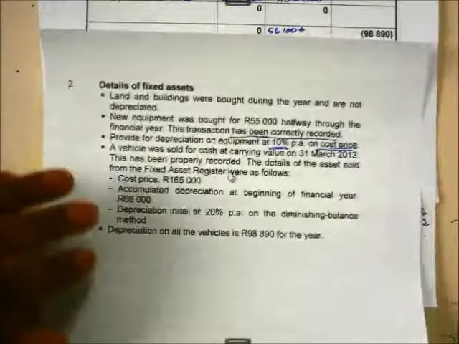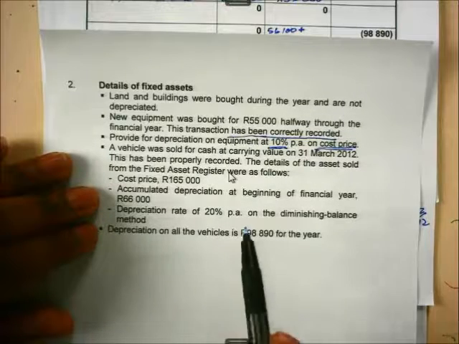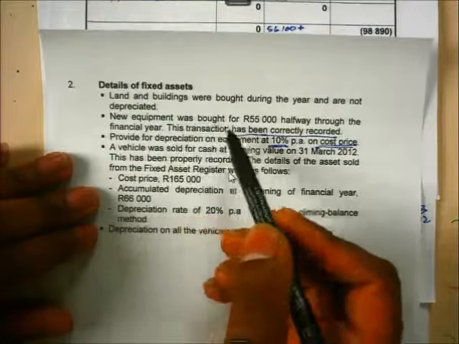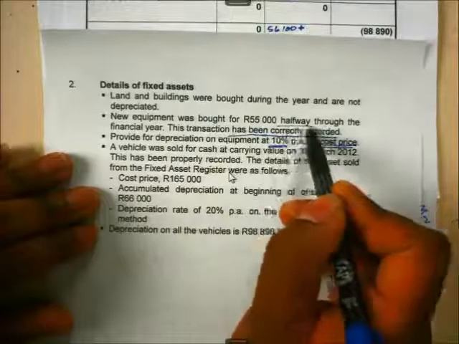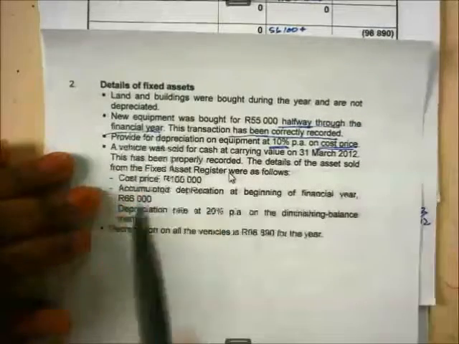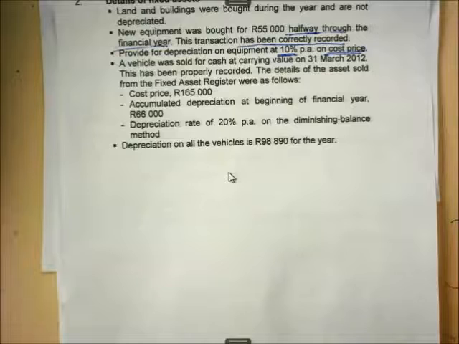And that is contained in our additional information. They said new equipment was bought halfway through the year. Now, I'm sure that even those of us who do not speak English as a mother tongue would know that halfway is 6 months.